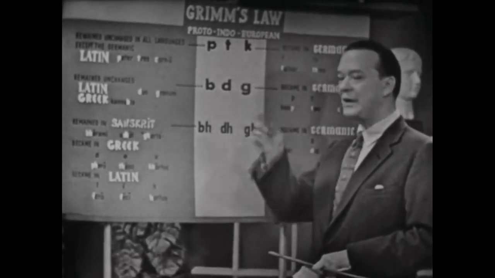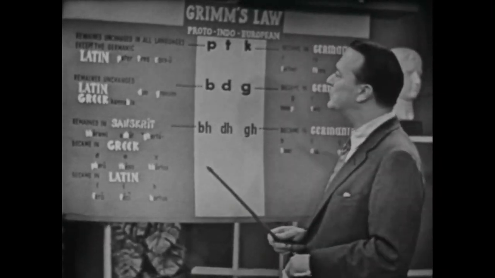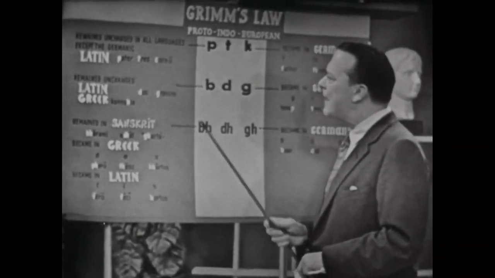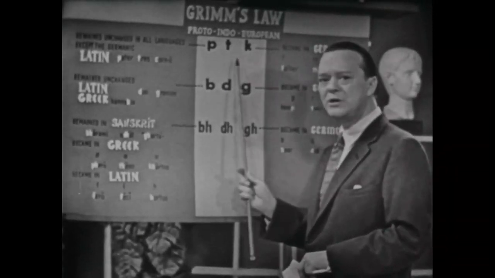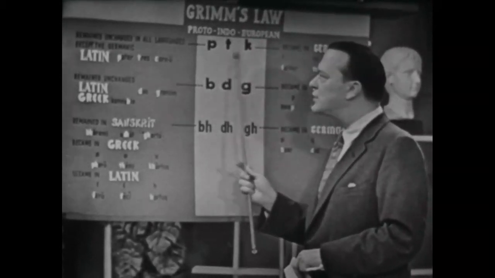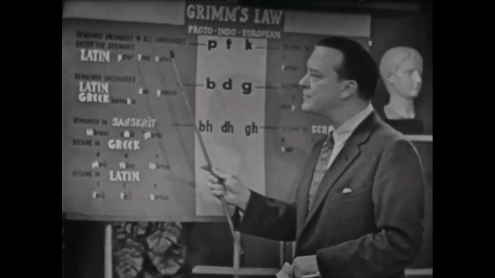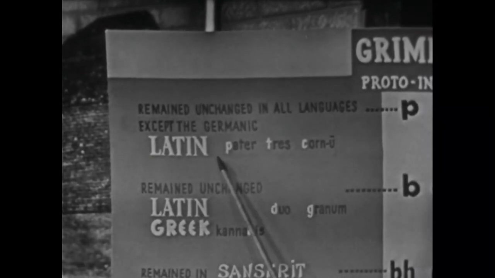Their actual fame really rests, to us scholars, on the work they did in linguistics, although we all read Grimm's fairy tales too when we were kids. Here is what Rask and the Grimm brothers found. They found that when we had a P sound, a T sound, a K sound in Proto-Indo-European, these reconstructed sounds remained unchanged in all of the languages except the Germanic. I've used Latin as an example of all the other languages of the family except Germanic.